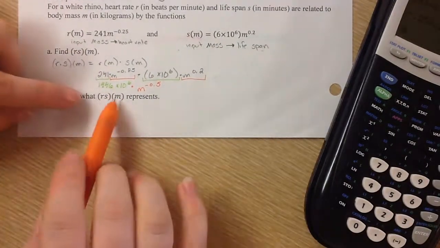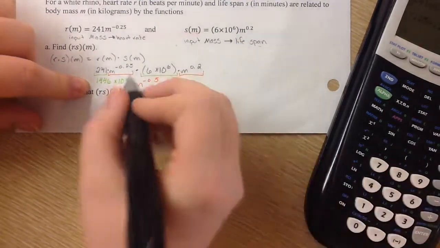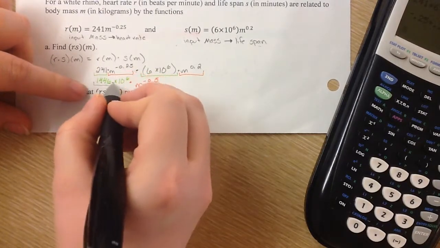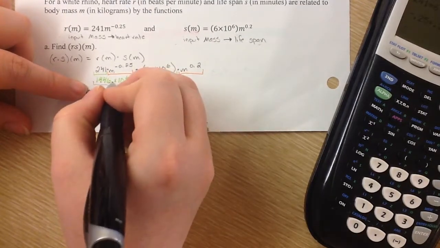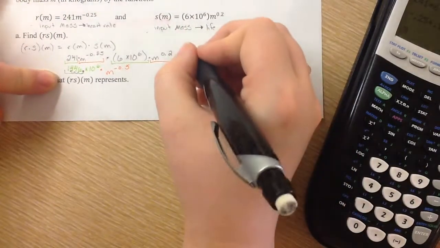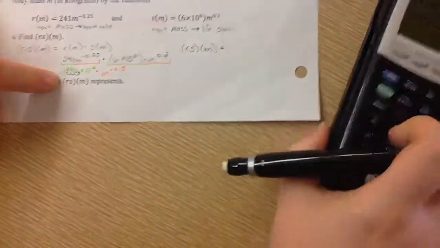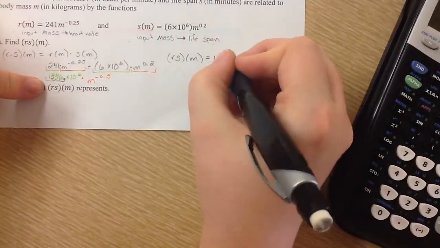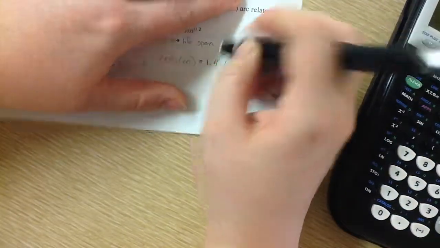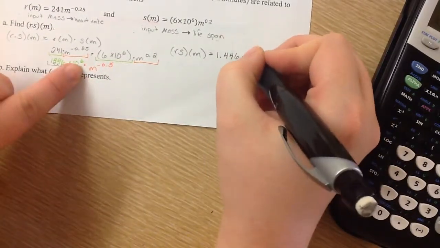Now this is in scientific notation, so we should probably keep it in scientific notation. It's 10 to the 6th so far, but this number's too big. It needs to be a number between 1 and 10. So my decimal right now is here, so I'm going to move it back 1, 2, 3 places. So R times S of M would be 1.446 times, and this would now be 10 to the 3rd.